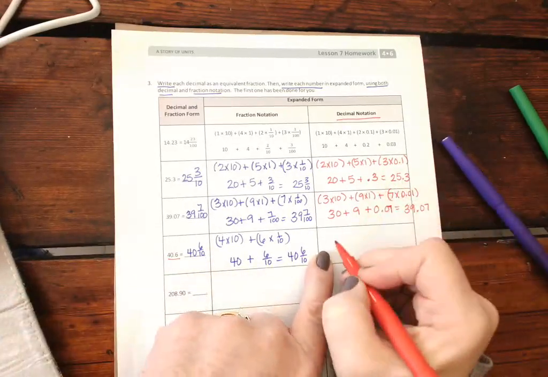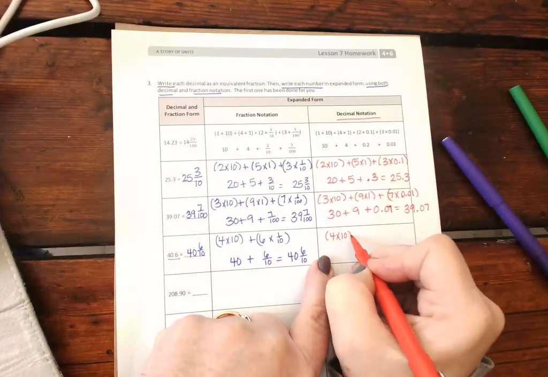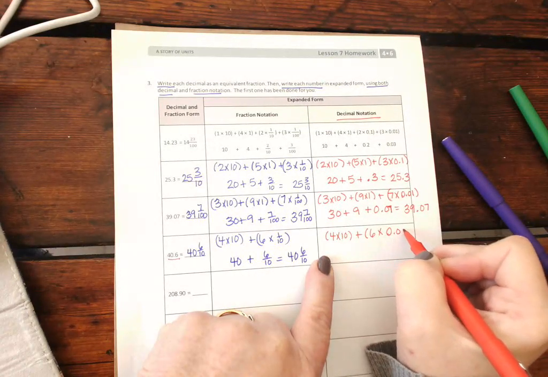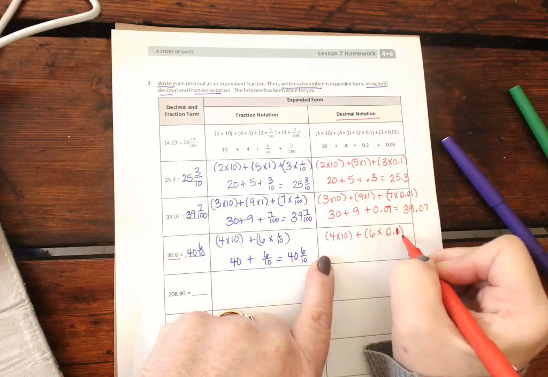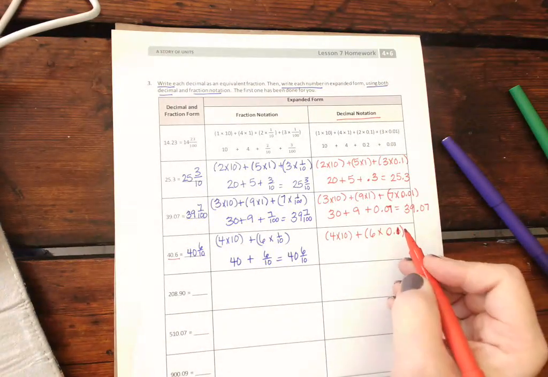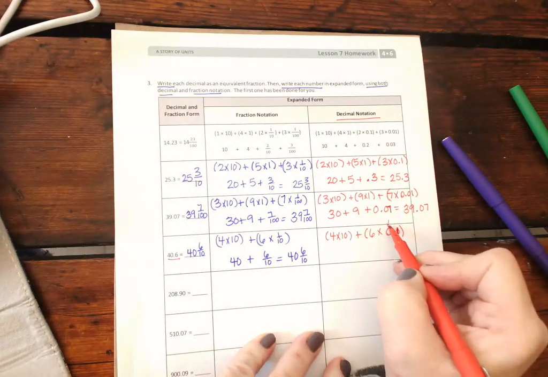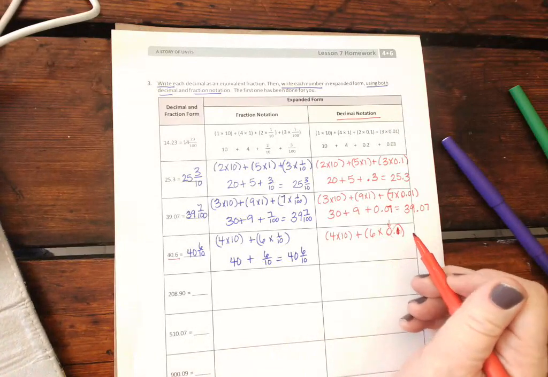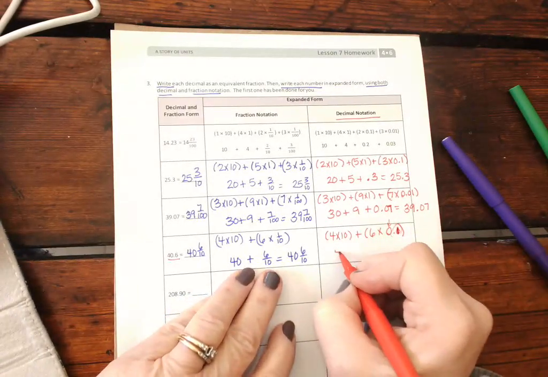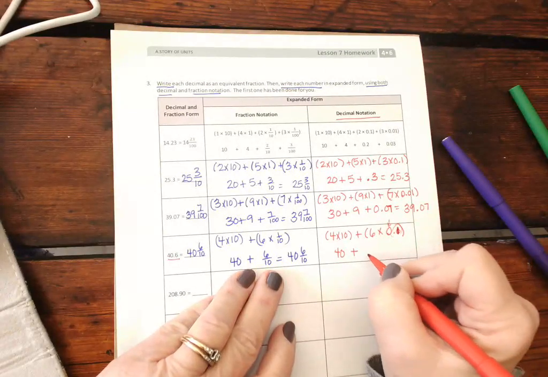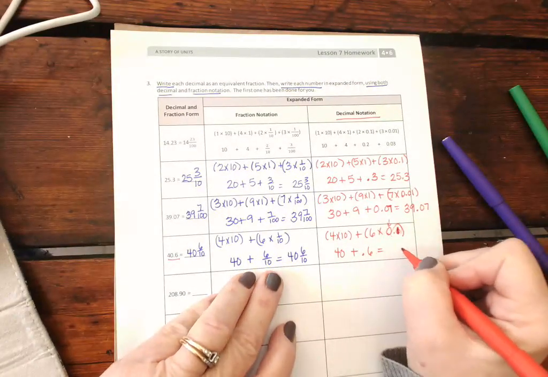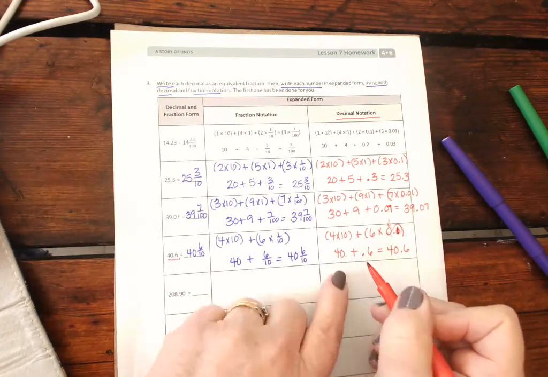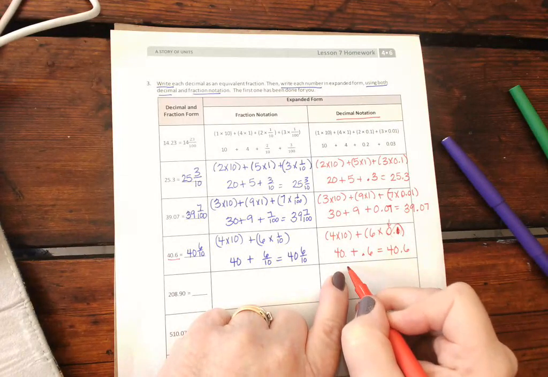On the decimal side, it would be 4 times 10 plus 6 times 0.1. When you get good at this, you won't even need to put that 0. You'll just have to put the decimal point right there. But since we're not there yet, we're going to go ahead and put it in just like they do in Eureka Math. 40 plus 0.6 equals 40.6. Remember, there's an imaginary decimal point right there. So you have to line up the decimal points.